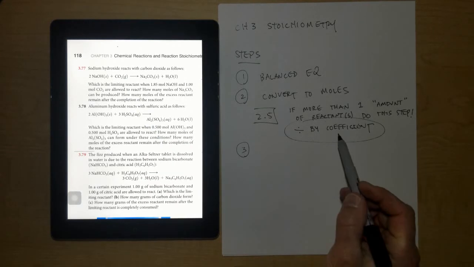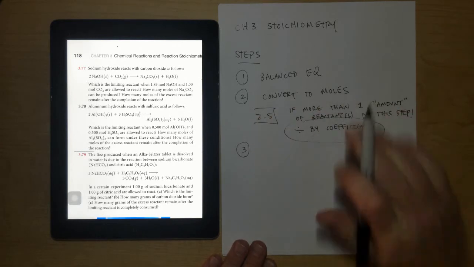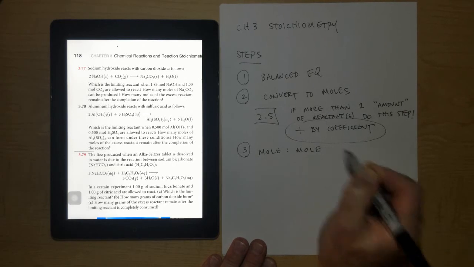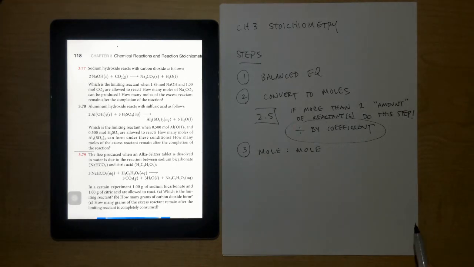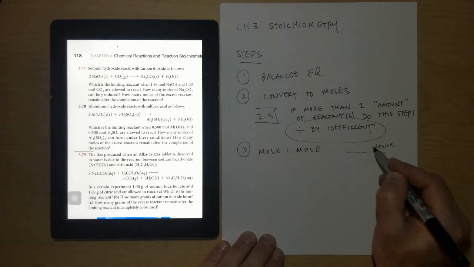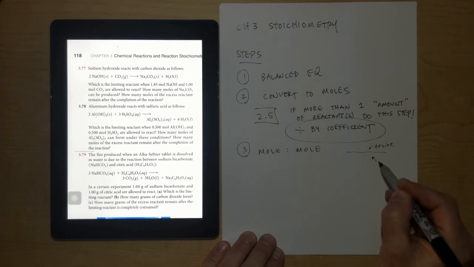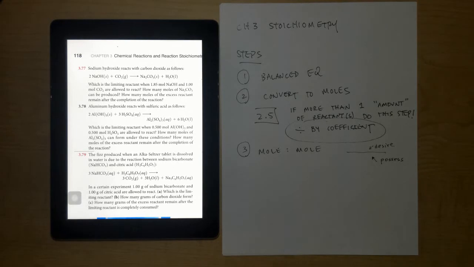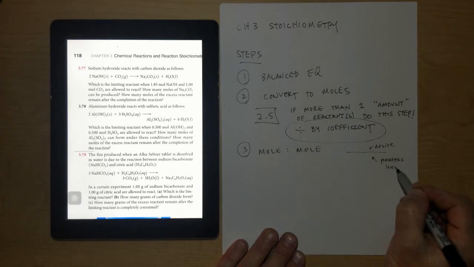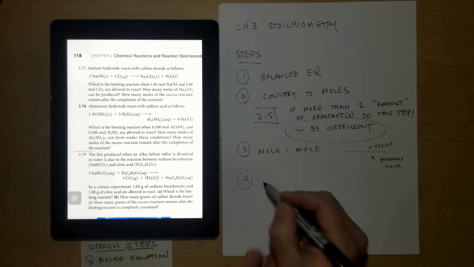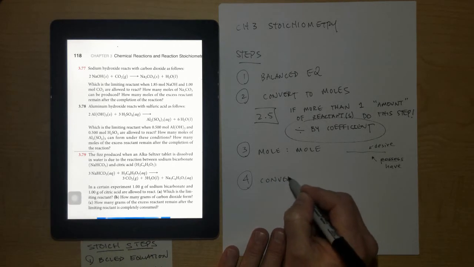Once you've determined which one is the smallest, or if you didn't have to do step 2.5, then you go to what's called the mole to mole fraction, or mole to mole ratio. And that's a fraction where you put your desired unit on the top, what you desire to know, and you put the units that you currently have in a position where it's going to cancel. Then step number 4, you sometimes have to do, sometimes you don't. You convert to the asked for units.